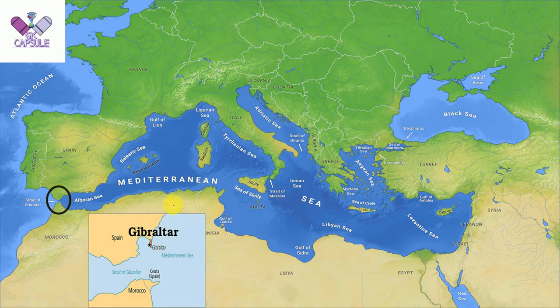So this is the Mediterranean region, and this is the Atlantic Ocean. So the first strait is the Strait of Gibraltar. This is the strait connecting the Mediterranean Sea with the Atlantic Ocean, and this is the zoomed version, and this is the Strait of Gibraltar. It is between Spain and Morocco, connecting the Mediterranean Sea with the Atlantic Ocean. Okay, so this is the important strait.